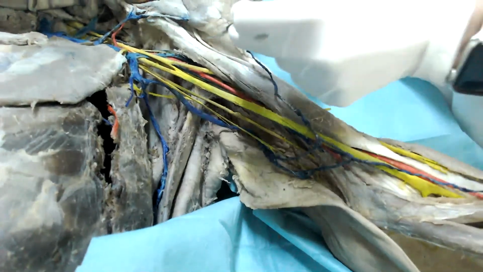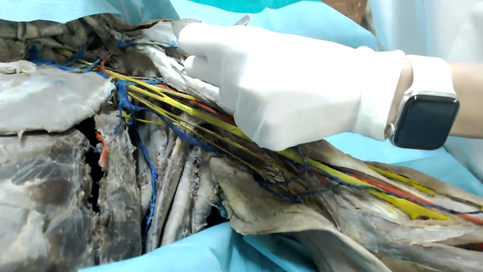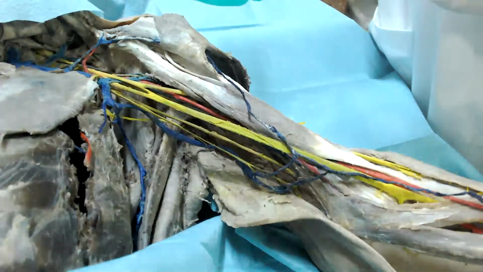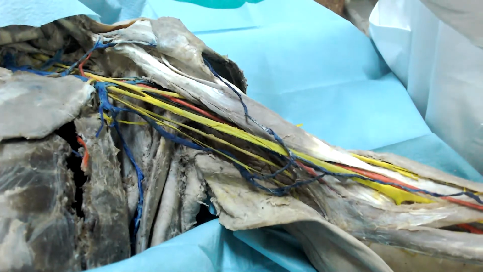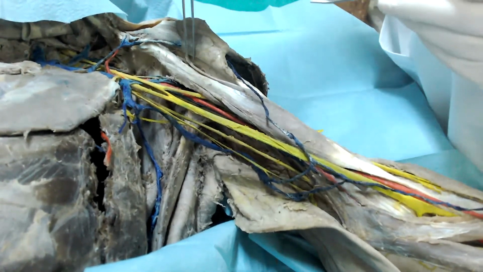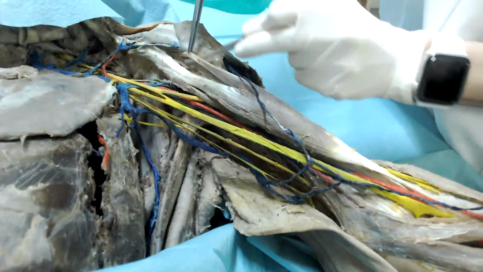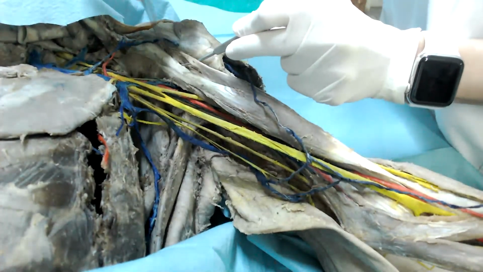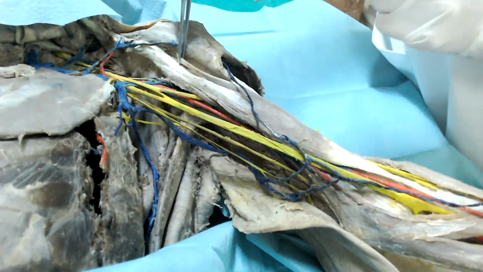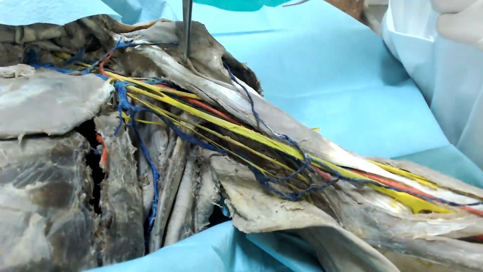I will just show you in a second. We go all the way at this level, this being the bicipital groove, with the tendon of biceps brachii muscle, the long tendon of biceps brachii muscle.